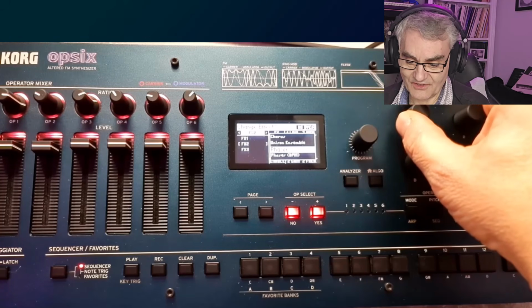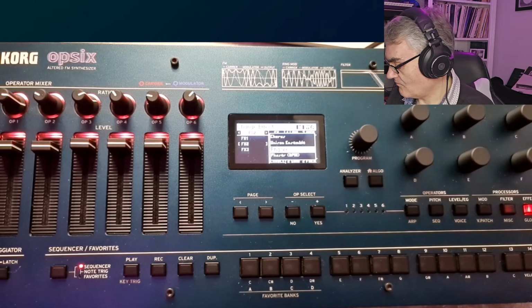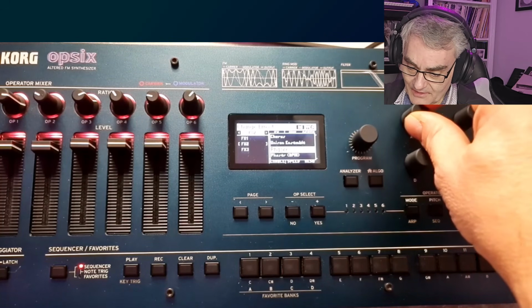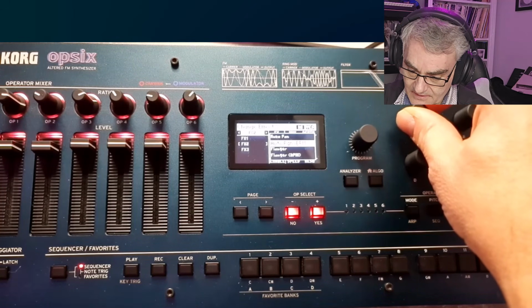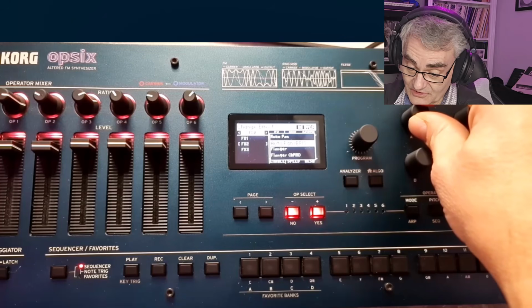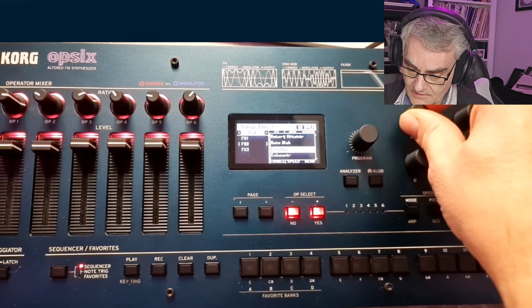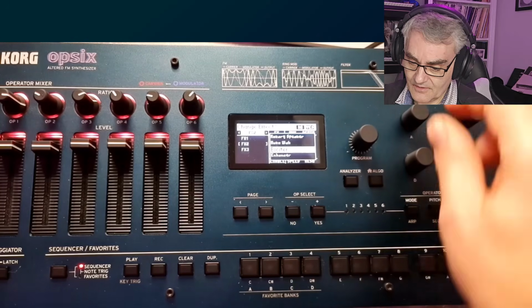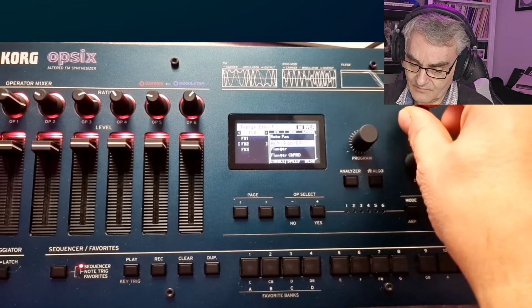Of course, we want to go analog, we could put phase on there. But there's an exciter which I quite like. Auto pan sounds good. There's the exciter, enhancer, exciter. Well, let's go with the auto pan.